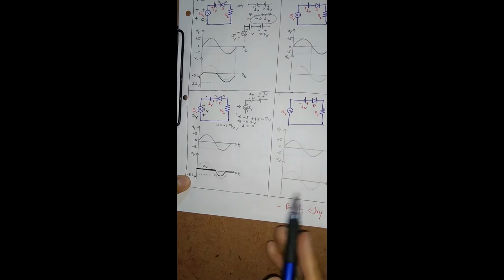This is a simple calculation. Your diode starts from minus 1.7. So you can just neglect, 5 minus 1.7 is equal to minus 3.3.